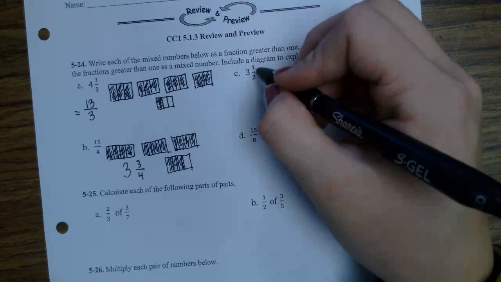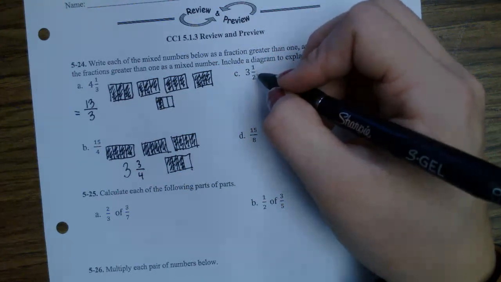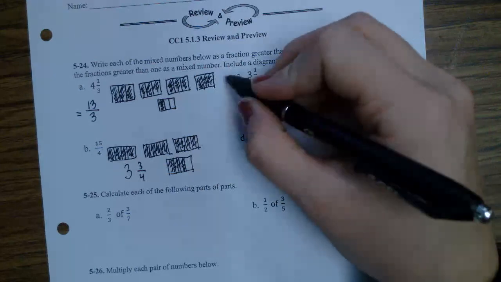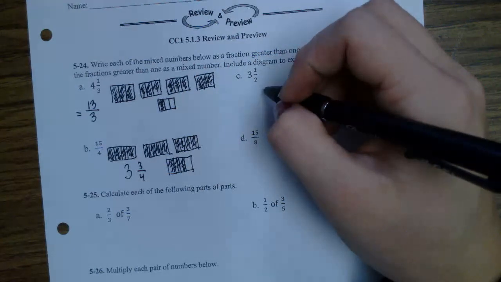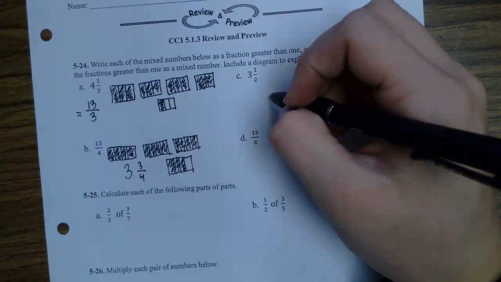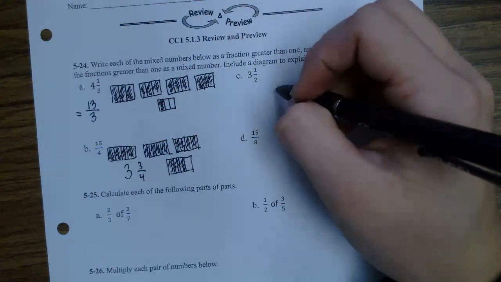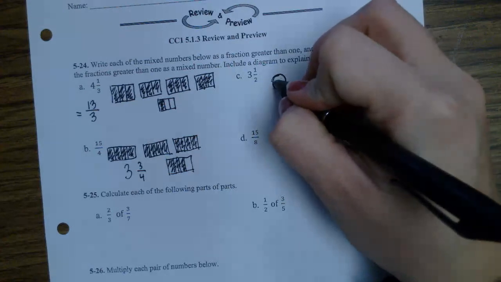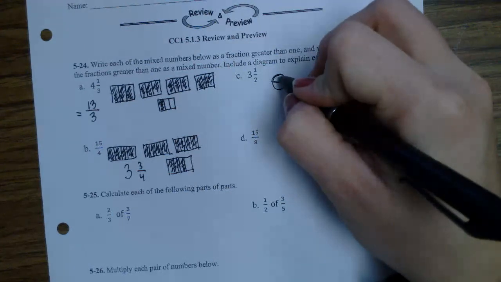Part C, 3 and 1/2. I can, again, use a diagram. I like to use these diagrams. Your diagram could look a little bit different than mine. I could use circles instead, right? And split them into halves.